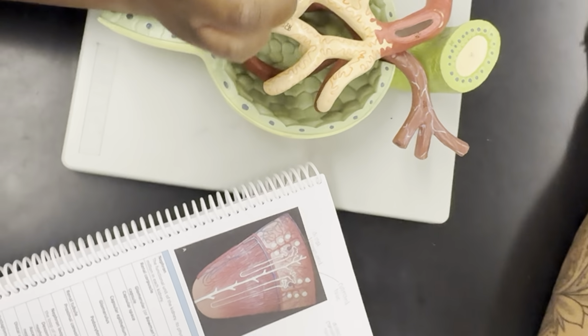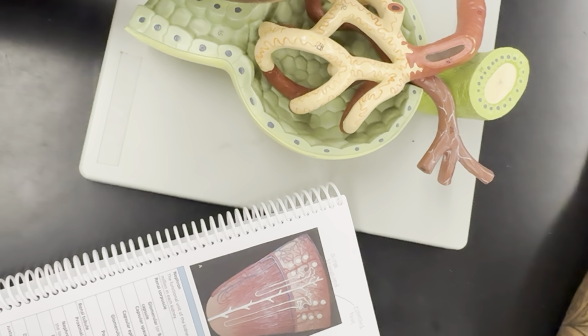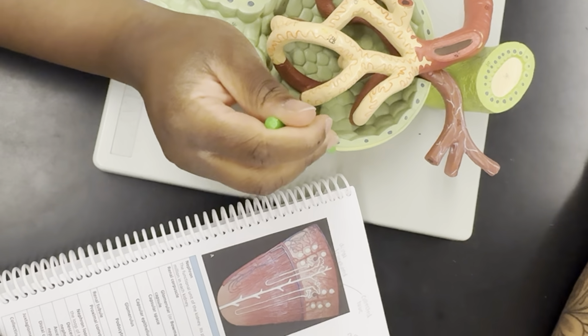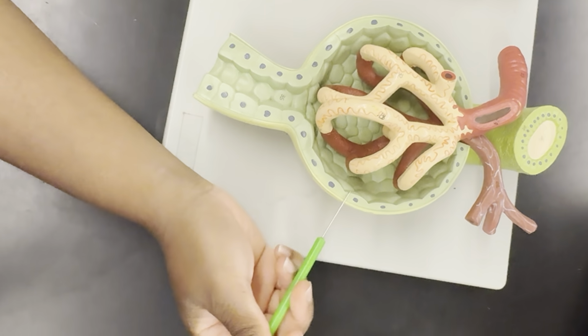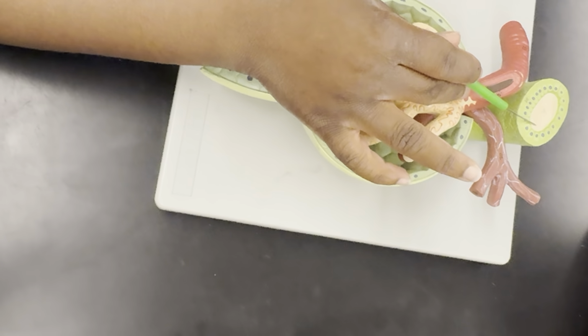We know that because it's not coming directly out of the corpuscle, because the one that comes directly out of the corpuscle is proximal. You won't be tested on proximal on this, but you could be given distal on this. Does that make sense?